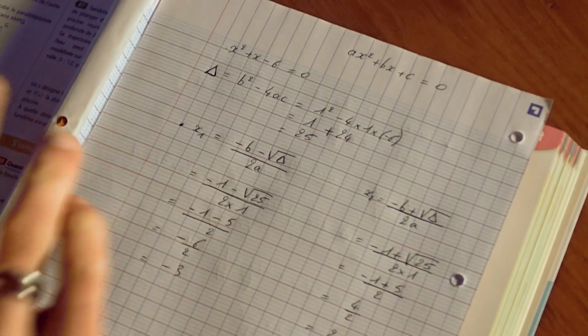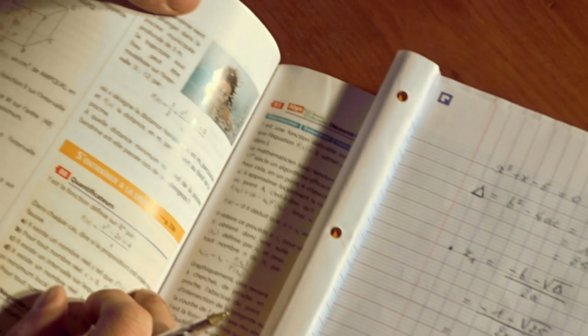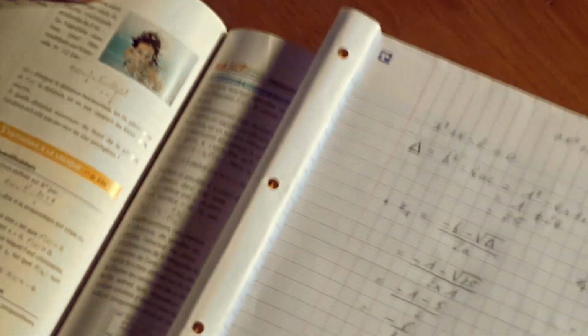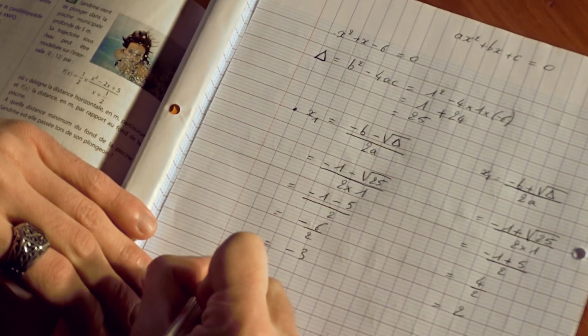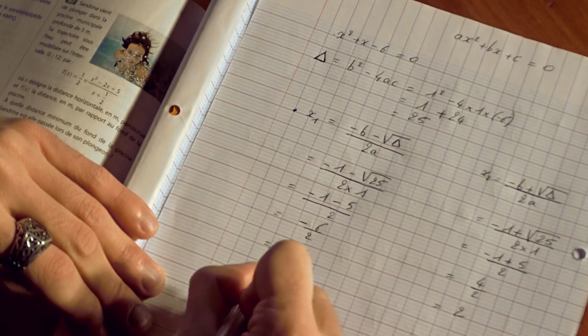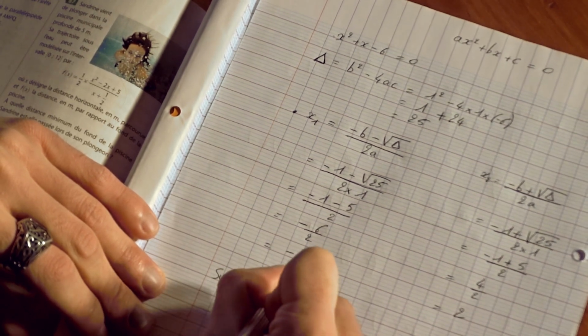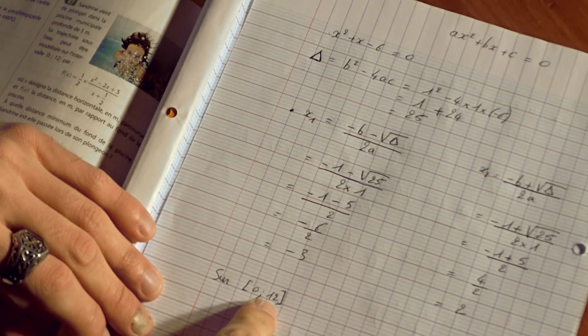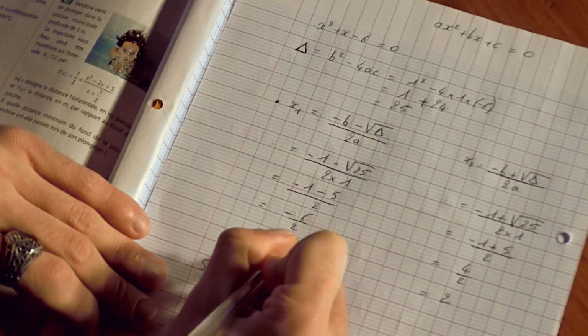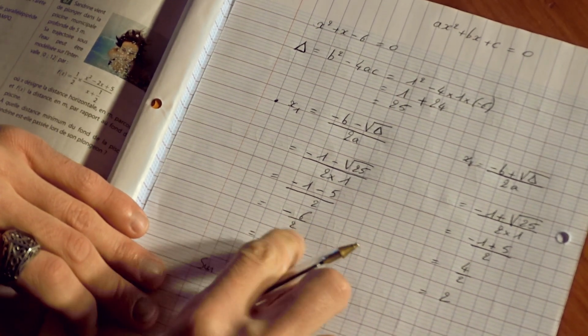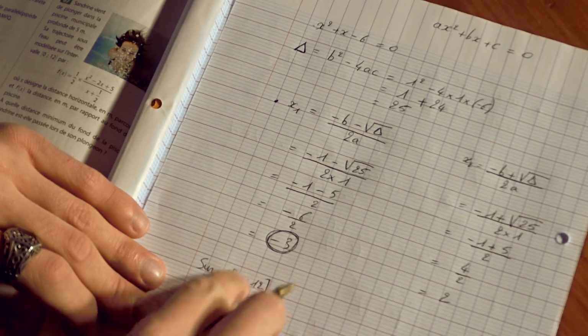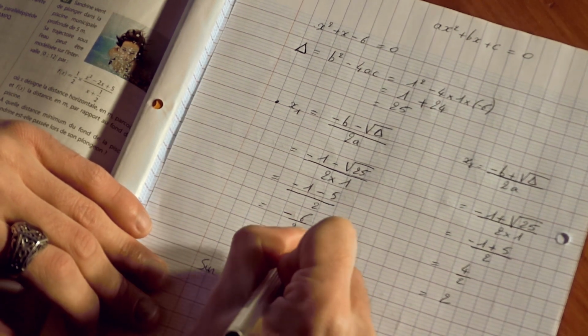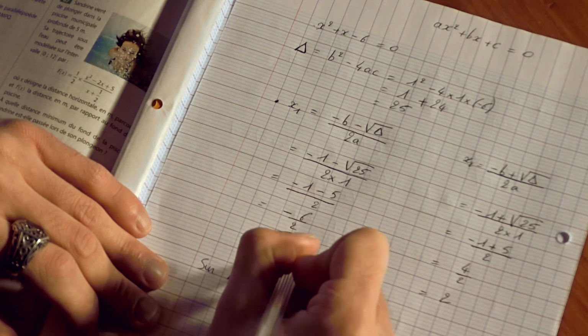Mais, on est sur l'intervalle 0,12. Donc, moins 3 n'est pas dans 0,12.